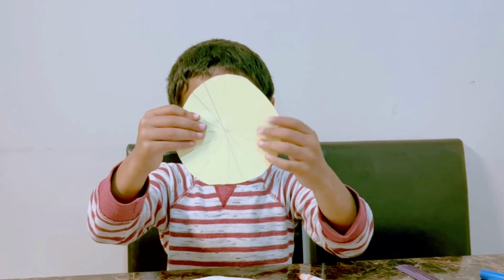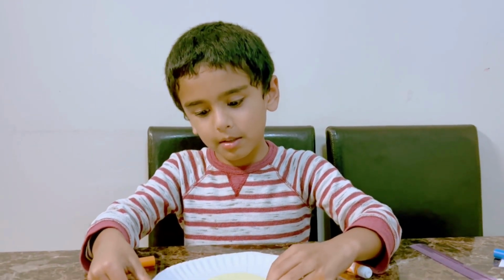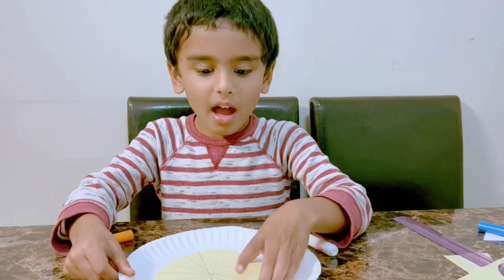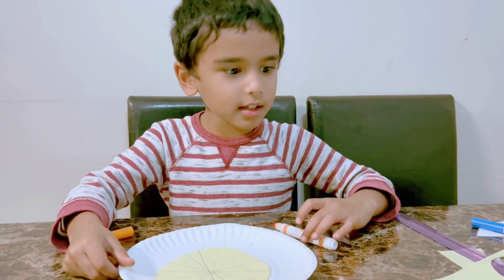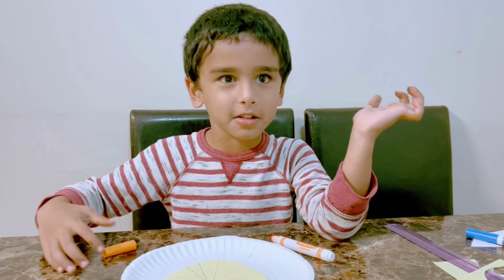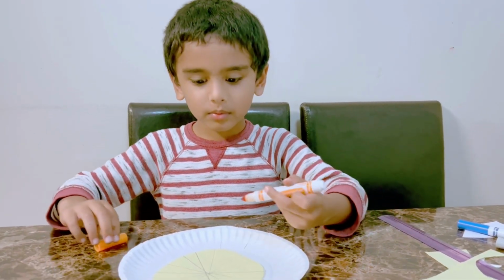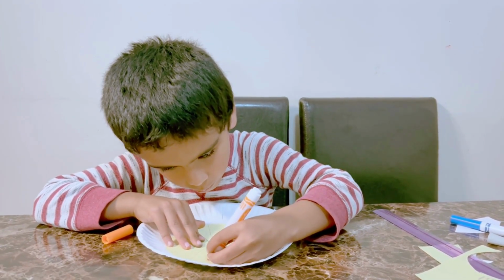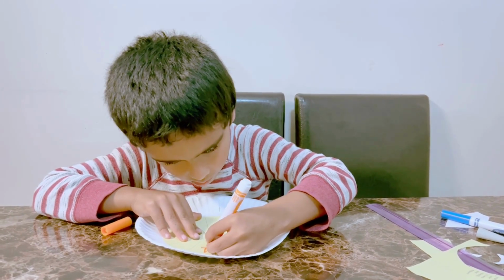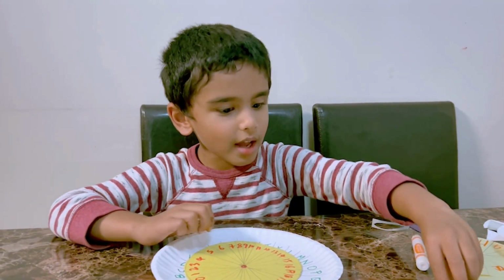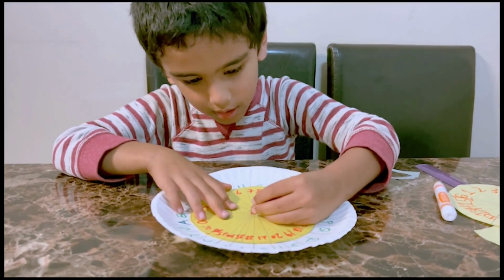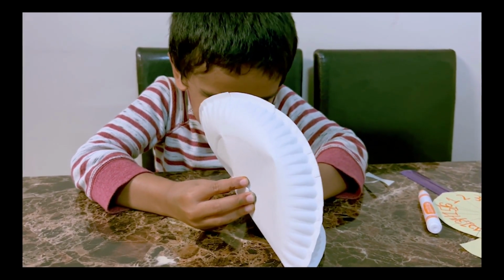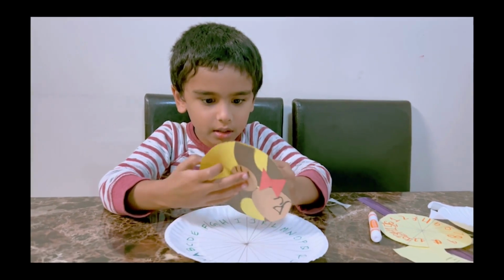I cut out the circle, guys. Now I'm cutting it in a big circle. Now I'm going to write to 26 because there are 26 letters. Now I'm going to start. Okay, now I'm putting my pin on, so let's do it.